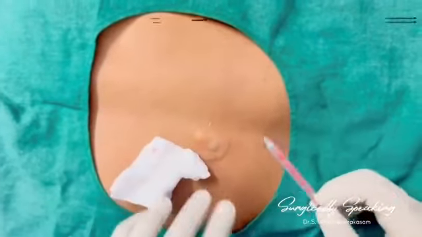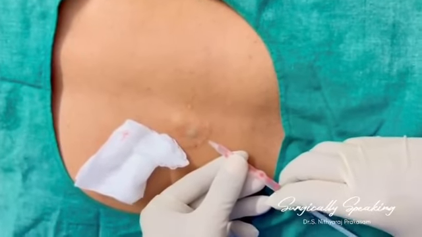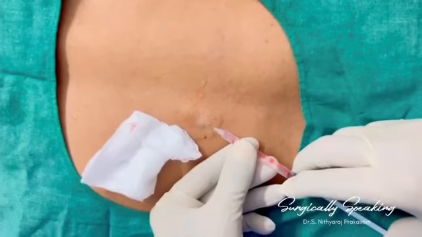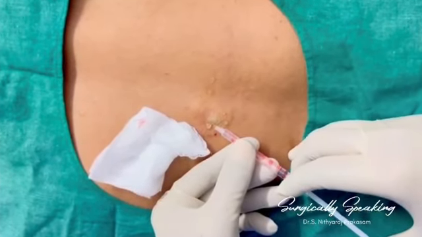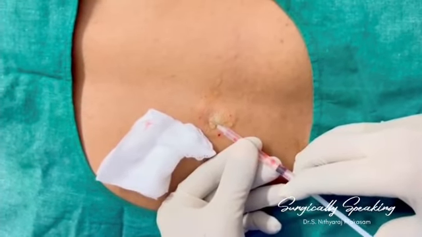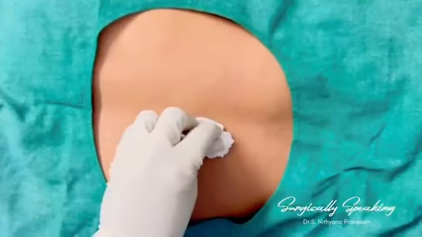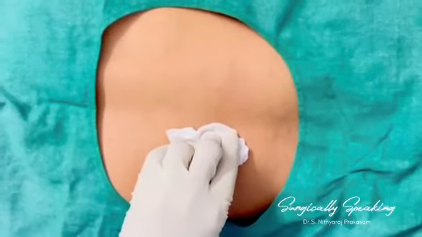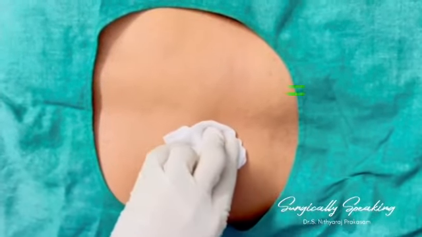And now I'm taking this insulin syringe for infiltration along the line of incision. This I try to infiltrate along the line of incision so that my skin flaps get raised easily, and it will also reduce the bleeding, and it will make elevation of the flaps easy.